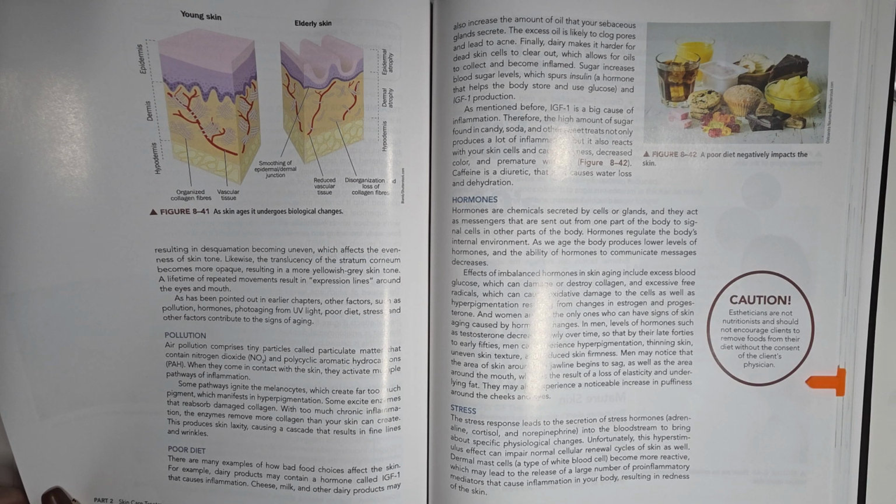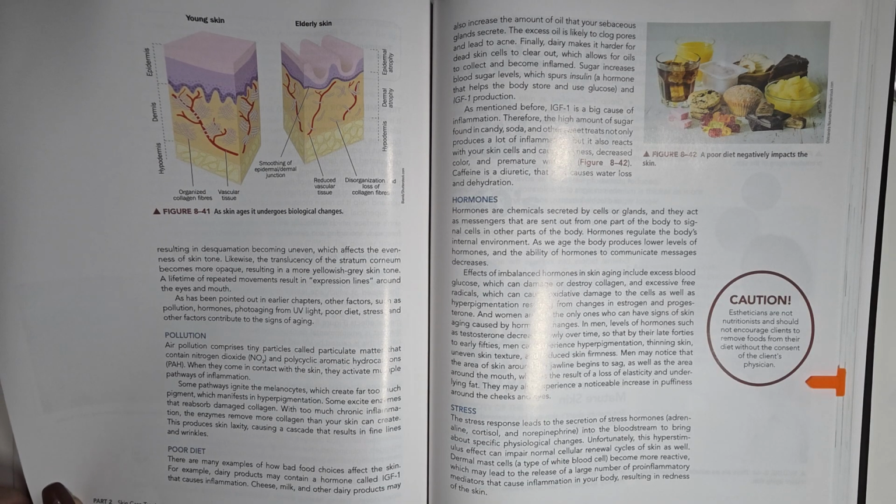Poor diet. There are many examples of how bad food choices affect the skin. For example, dairy products may contain a hormone called IGF-1 that causes inflammation. Cheese, milk, and other dairy products may also increase the amount of oil that your sebaceous glands secrete. The excess oil is likely to clog pores and lead to acne.